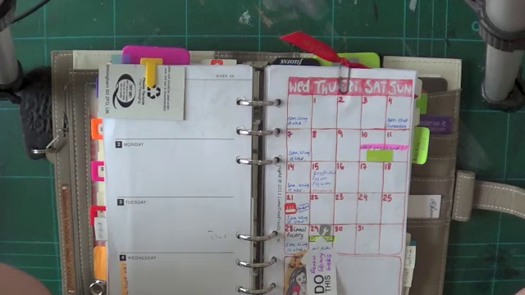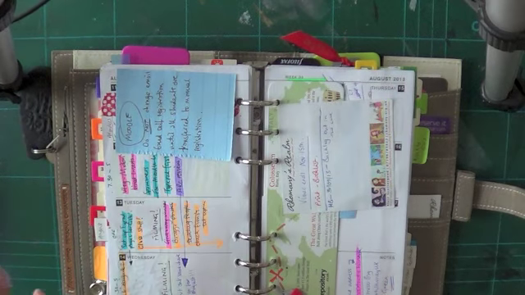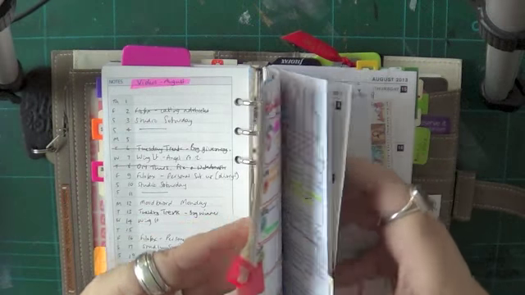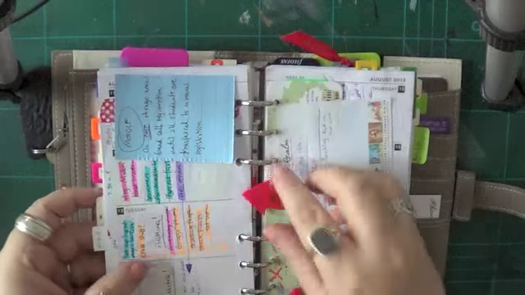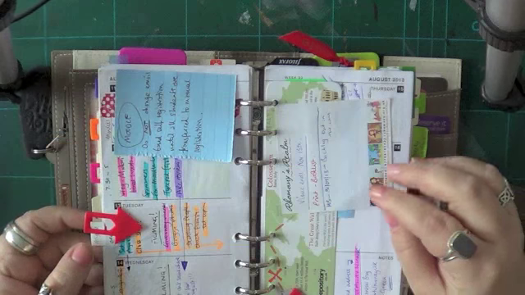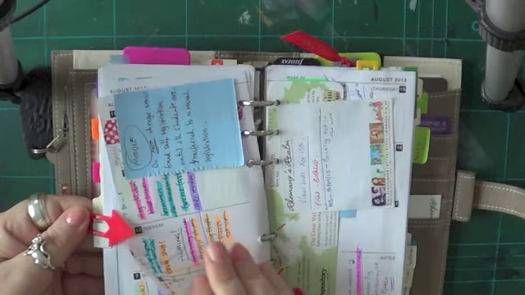So yeah, that's my setup and it's really working for me. I've kept it up for weeks now, which for me, for a planner, is virtually unheard of. Usually I make it all pretty and I get it all set up and then I put it in a drawer and forget about it. But I haven't this month.